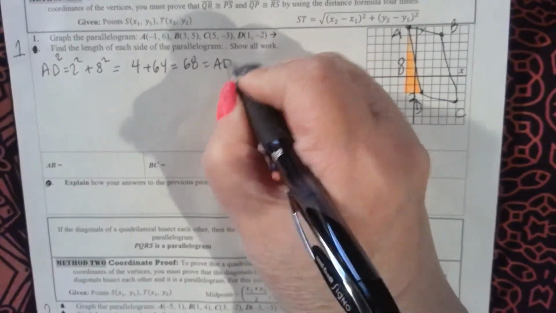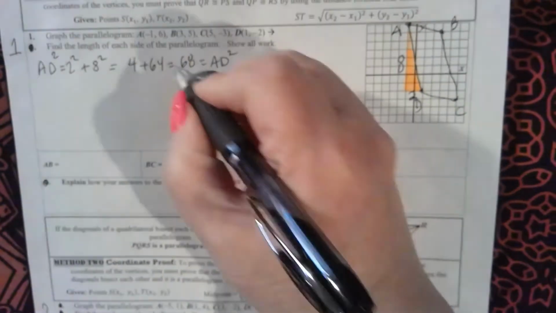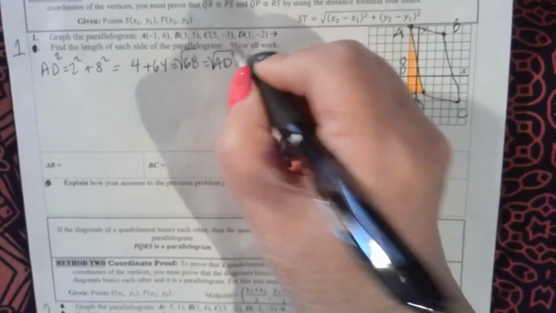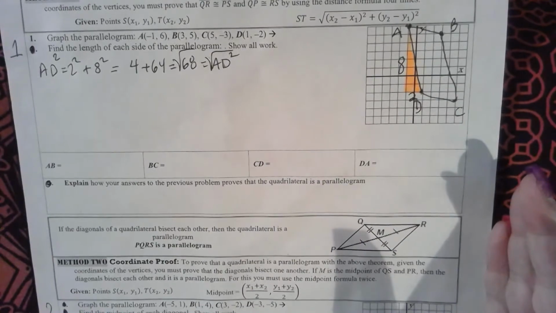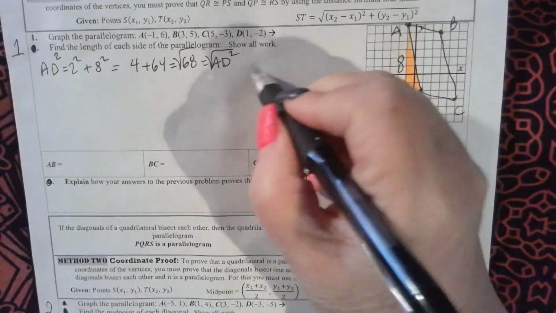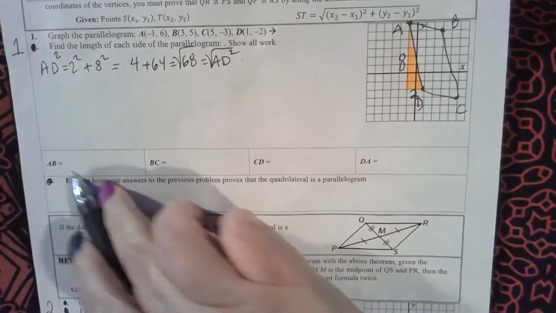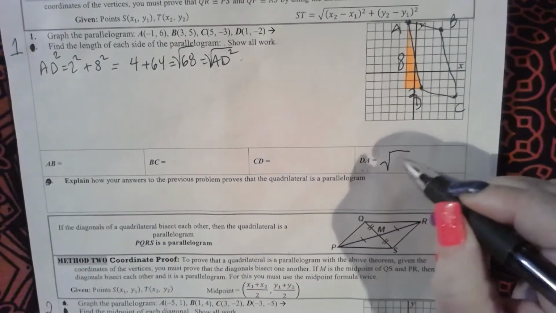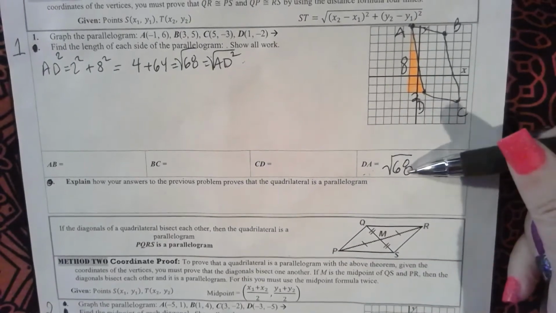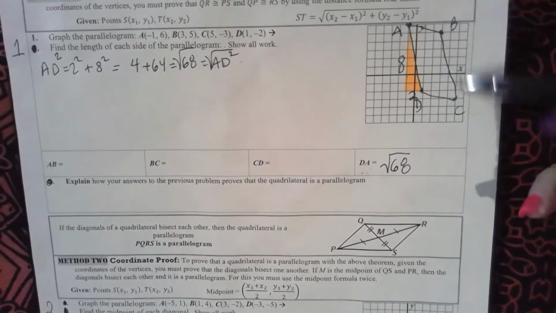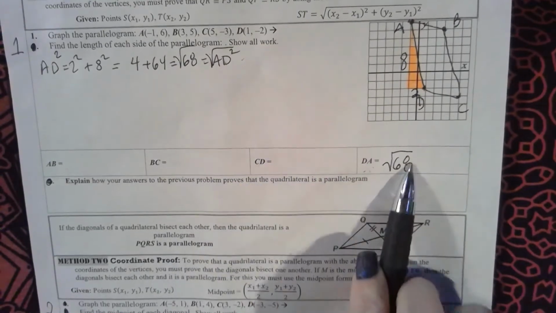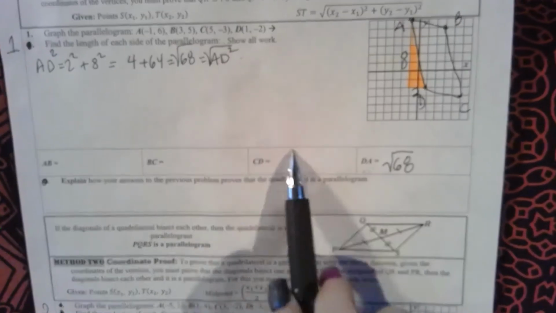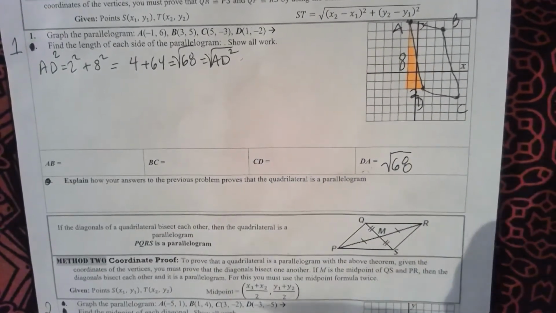That's AD squared. And then I'm going to take the square root of both sides, and because all we're trying to do is prove they're the same length, we don't actually have to do any further calculations. We know that AD or DA is the square root of 68, because we're going to compare this one with the other side, which is BC. If those 2 numbers are the same, and if these 2 numbers are the same, then we know it's a parallelogram.